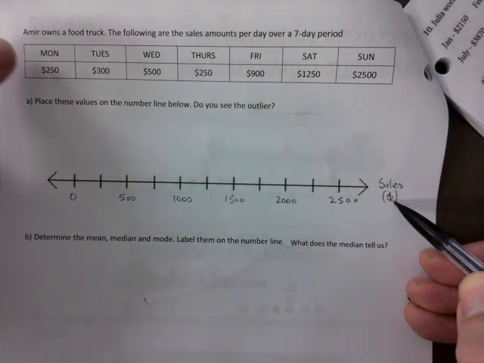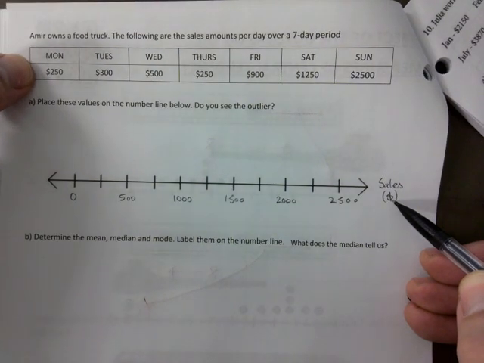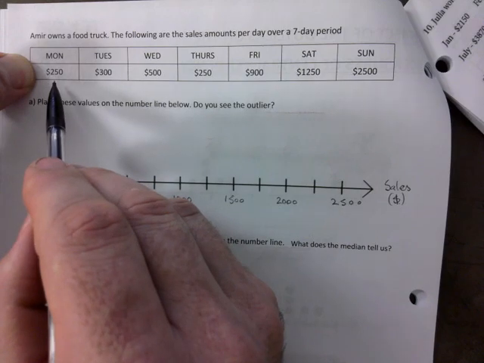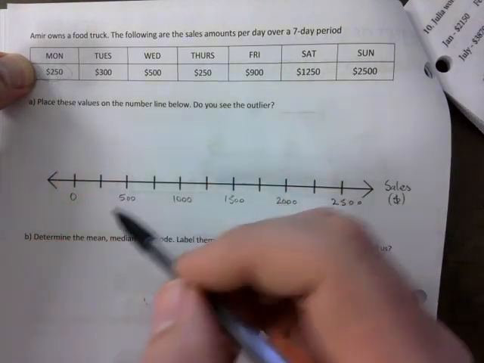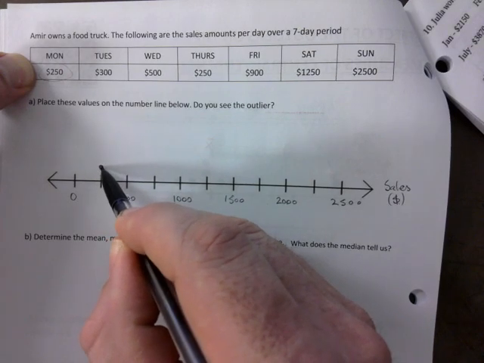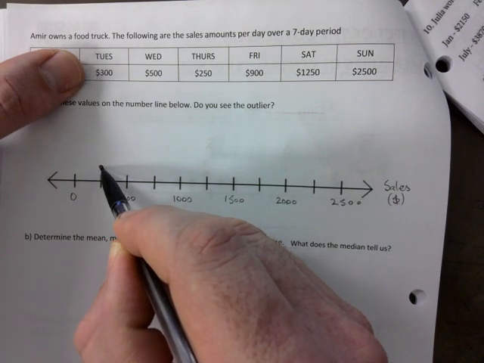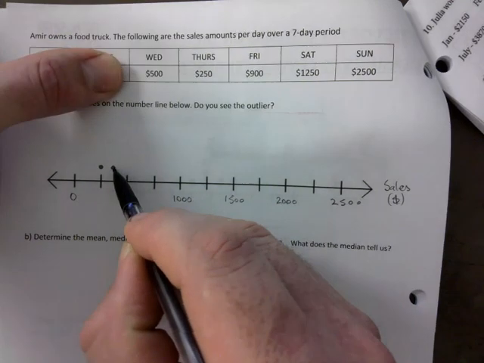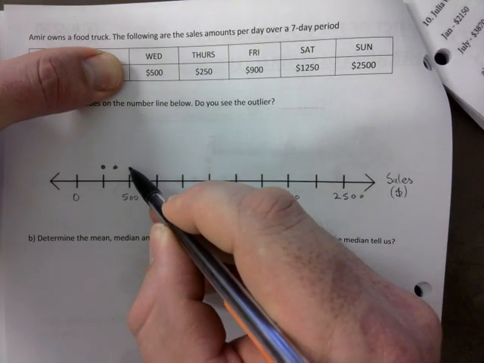So now I want you to go through this. Where would you put 250? We're going to put a dot for every number we see. So 250 is right about here. Just make a nice dot there. Then we go 300. 300 would be right about here. And then we're going to go 500. 500 is right there.